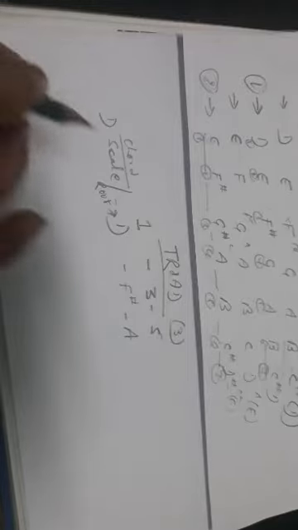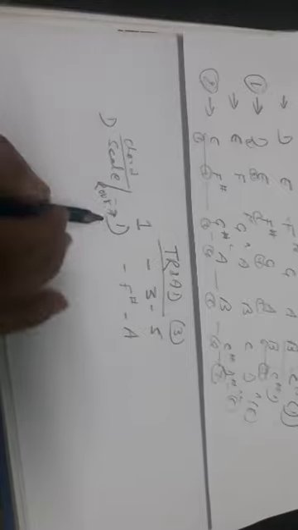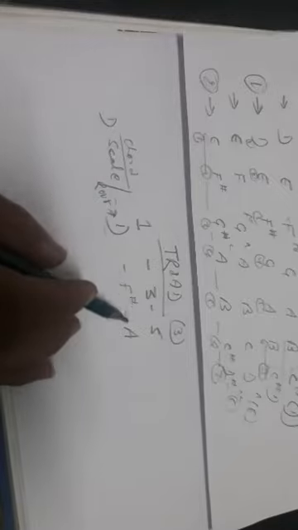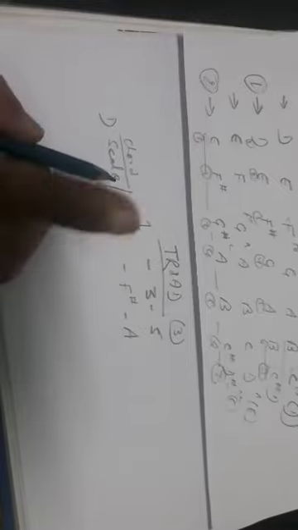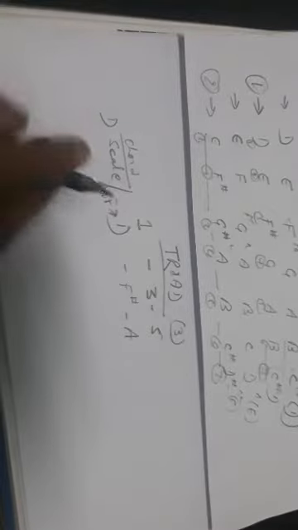This is all about major chords. So D, F sharp and A, these three notes make the D chord. So D is the root here.